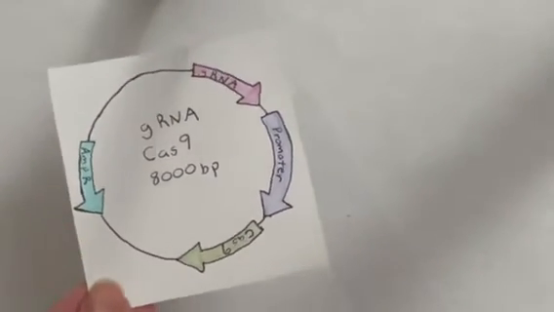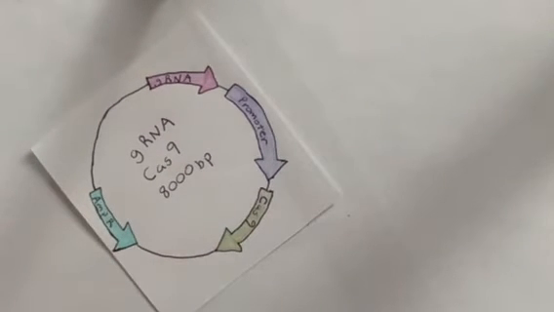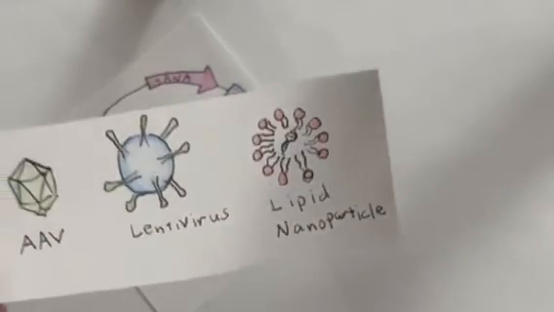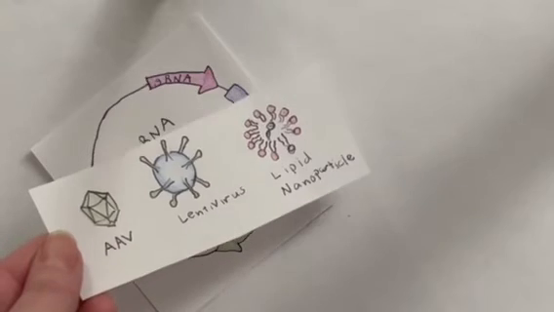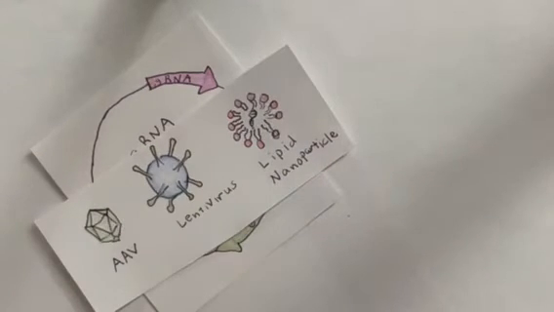Now that we have our Cas9 and guide RNA, we need to get them into cells. Instead of transporting a protein, we use the DNA sequence for Cas9 on a promoter, often on a small circular piece of DNA called a plasmid. This is an example of a basic CRISPR plasmid map. This plasmid is then carried by either a virus, such as AAV or lentivirus, or a lipid nanoparticle into the cell, depending on its application.